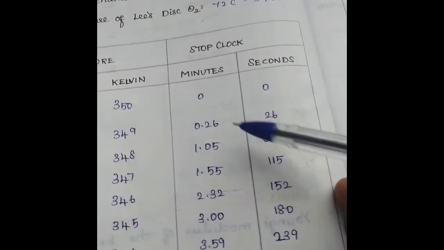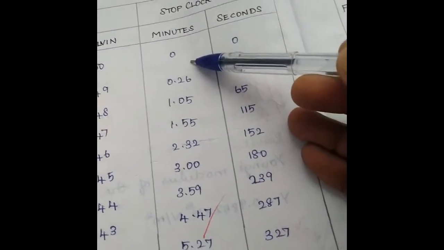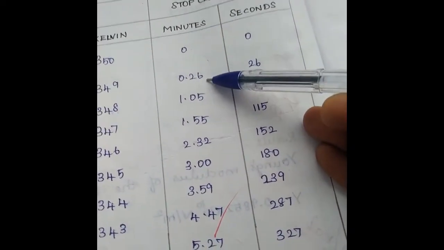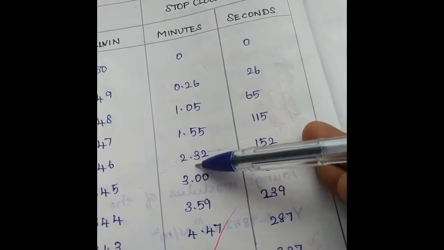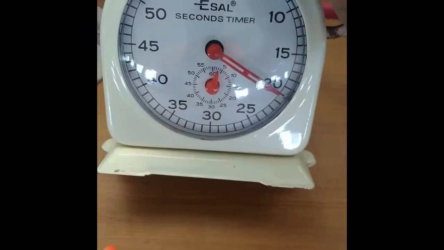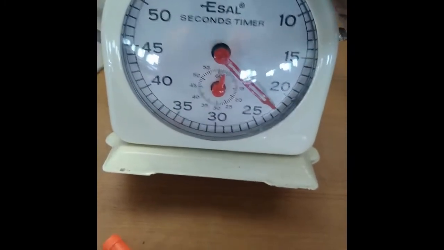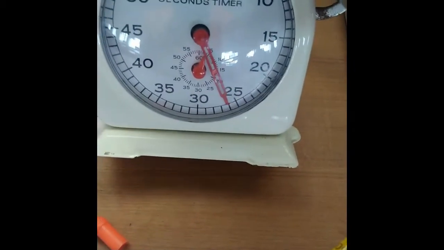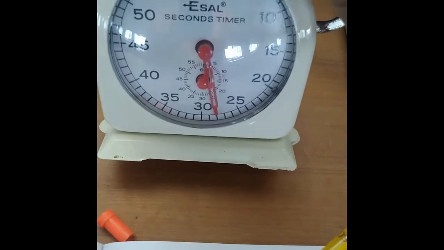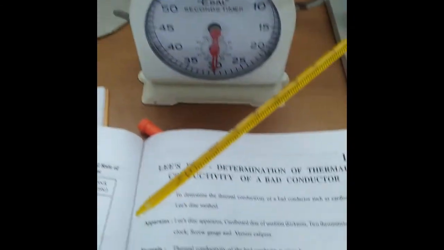You can write it in minutes. Once the pointer crosses one complete rotation, you write it as 1 point. If it completes 2 rotations, you write it as 2 point, and check the reading the pointer shows on the stop clock. For example, 2.26, 2.27, that's it. That is how you need to take readings on the stop clock.